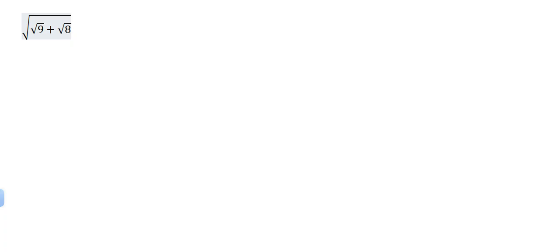Now let's solve this. So the first step is to find the square root of 9 and then the square root of 8. We know the square root of 9 is just 3 and the square root of 8 is 2 square root of 2.